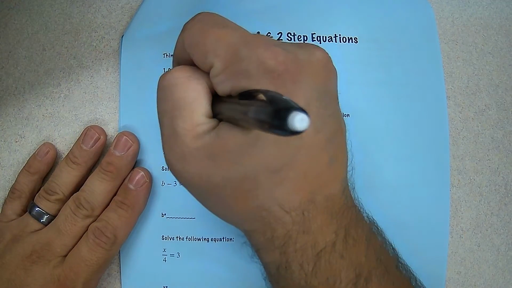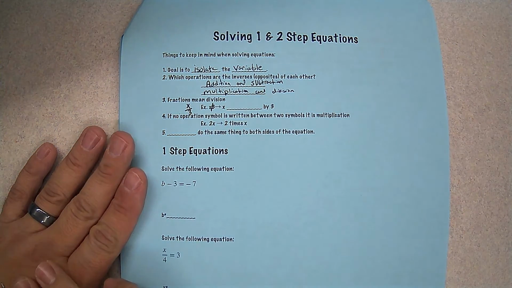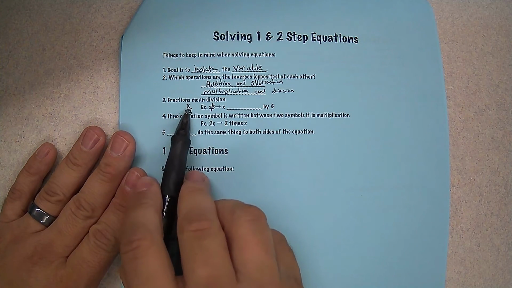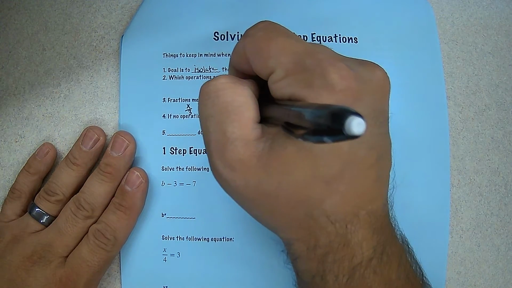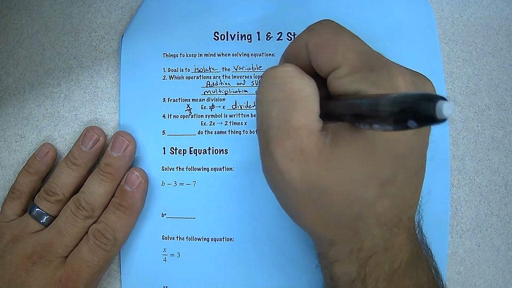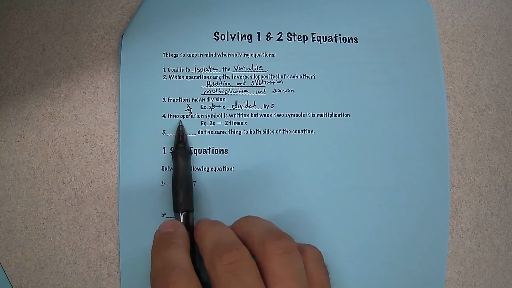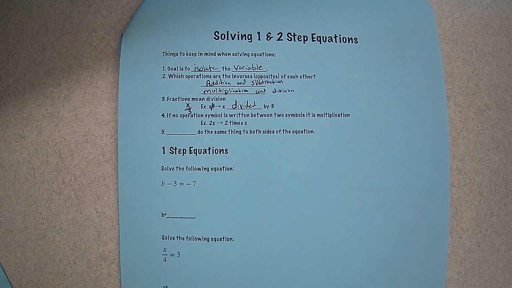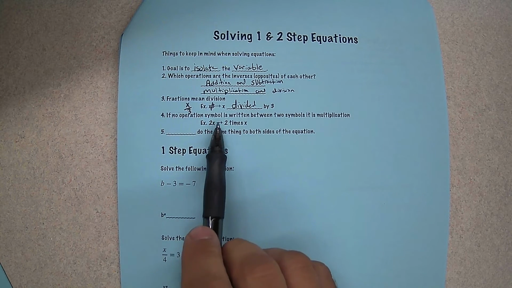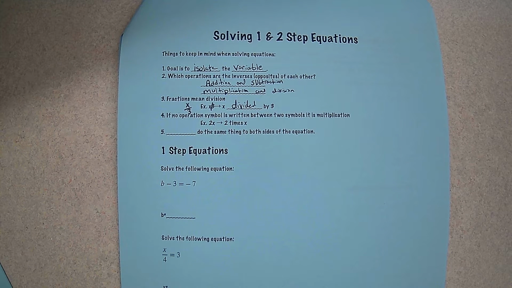Sometimes you might see a fraction, and so this should actually be x over 3. There should be a dash in there. A fraction just means division. So this means x divided by 3. If no operation symbol is written between two symbols, it's multiplication. So if you see something like 2x, that means 2 times x. Or 5x is 5 times x.